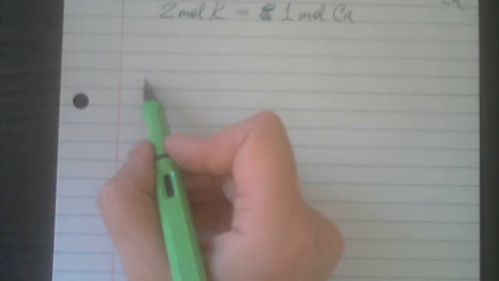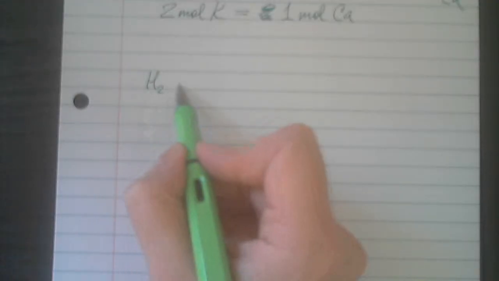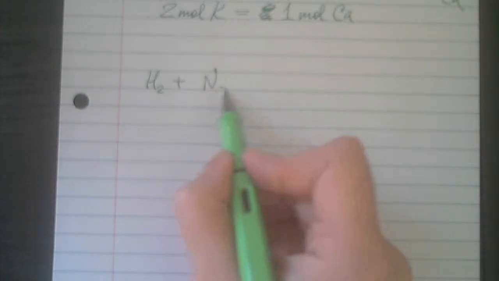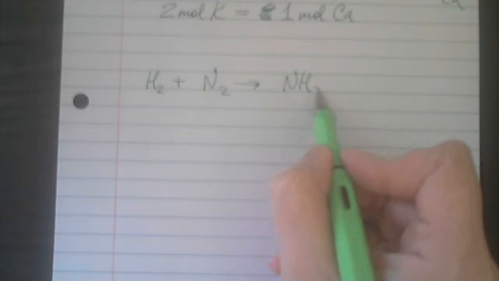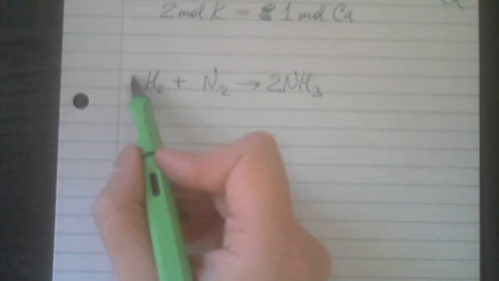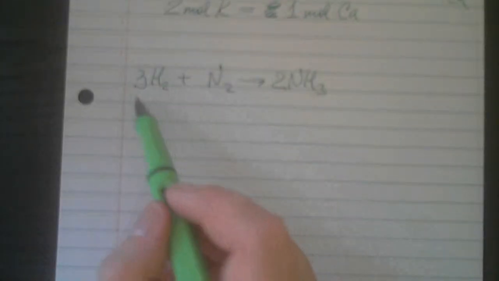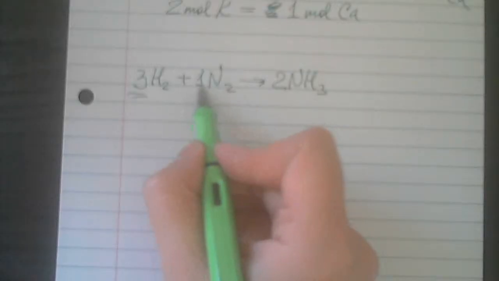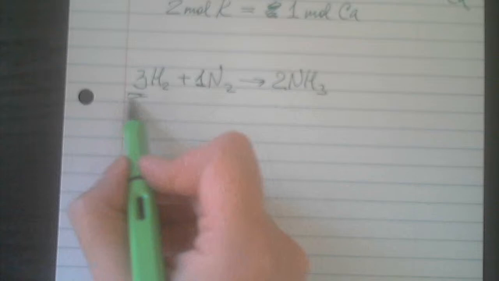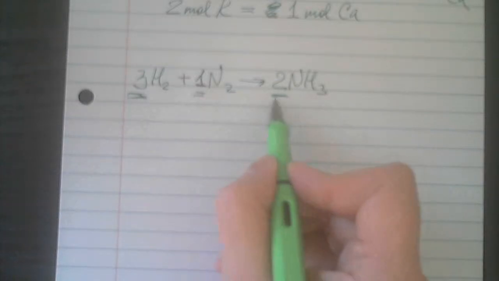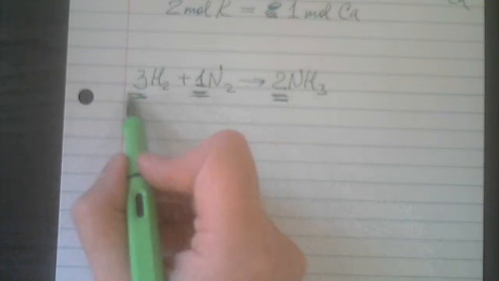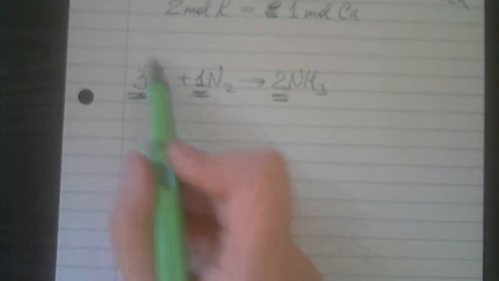Okay, let's see some more examples of this. Let's look at a different reaction. How about this? H2 plus N2 forming NH3, ammonia. So let me quickly balance this. Here it is. Okay, once again, coefficients. There is an invisible 1 over here. Let's make it visible. The coefficient 1, coefficient 2 and 3, they give us the ratio for conversions. Okay, we know that 3 moles of hydrogen produce 2 moles of ammonia.